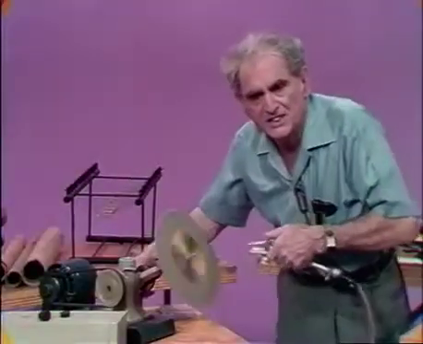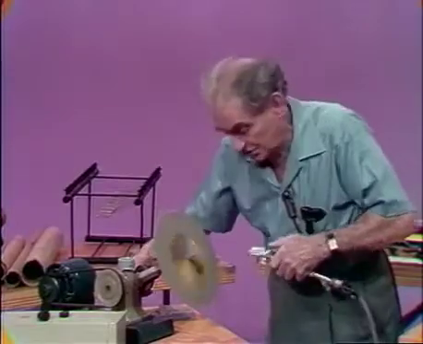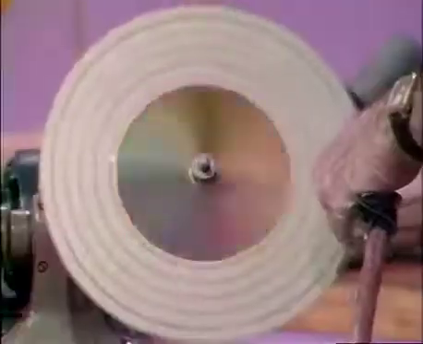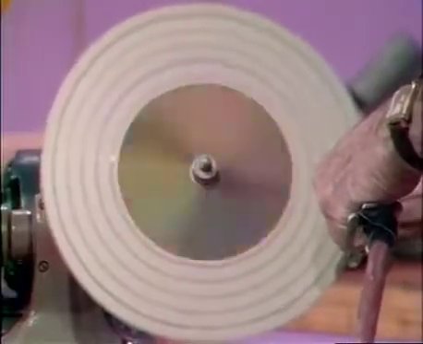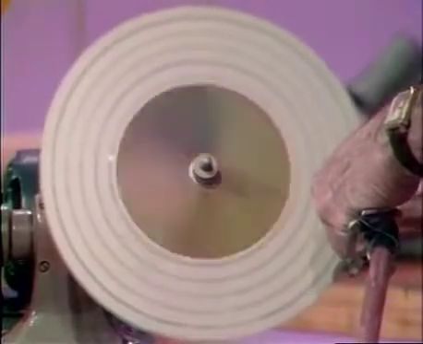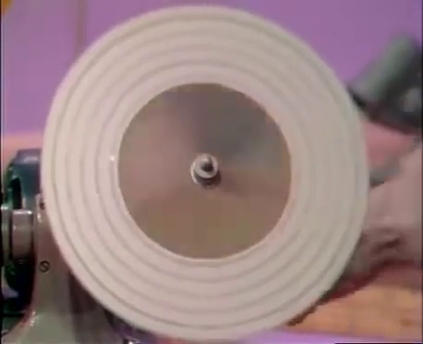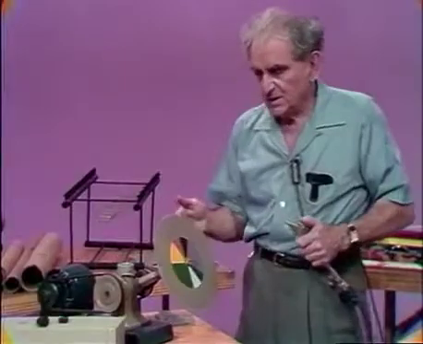Now I'm going to go faster still on the outermost row of holes. Watch it. So you see, the higher the frequency, the higher the pitch.